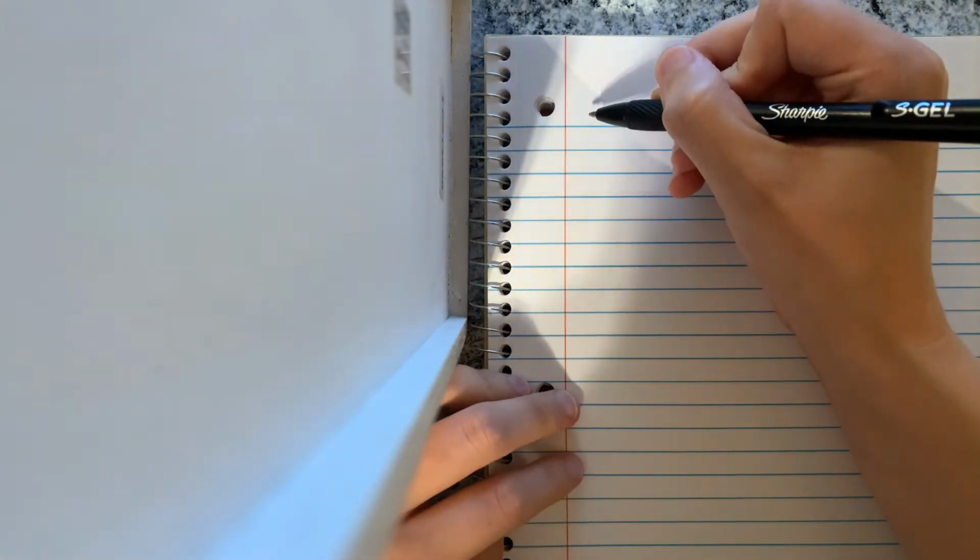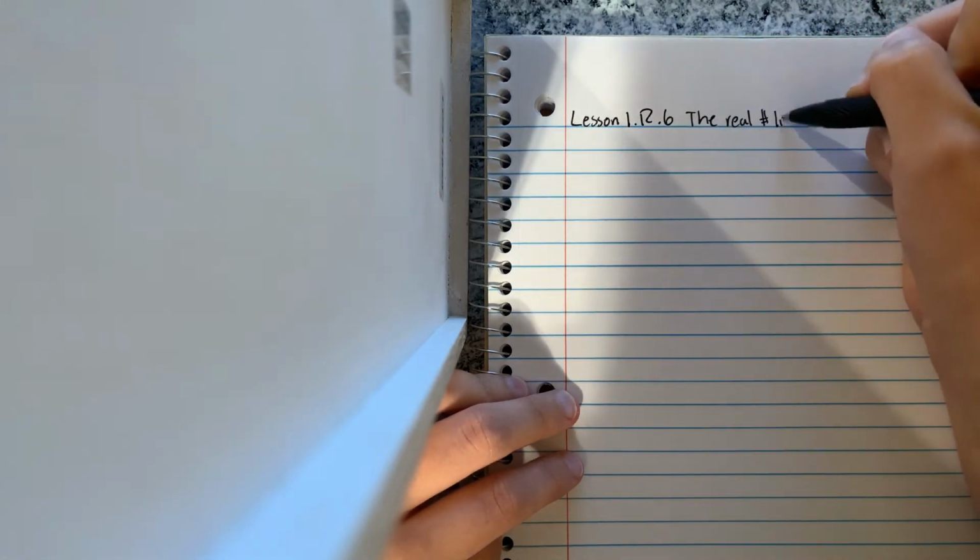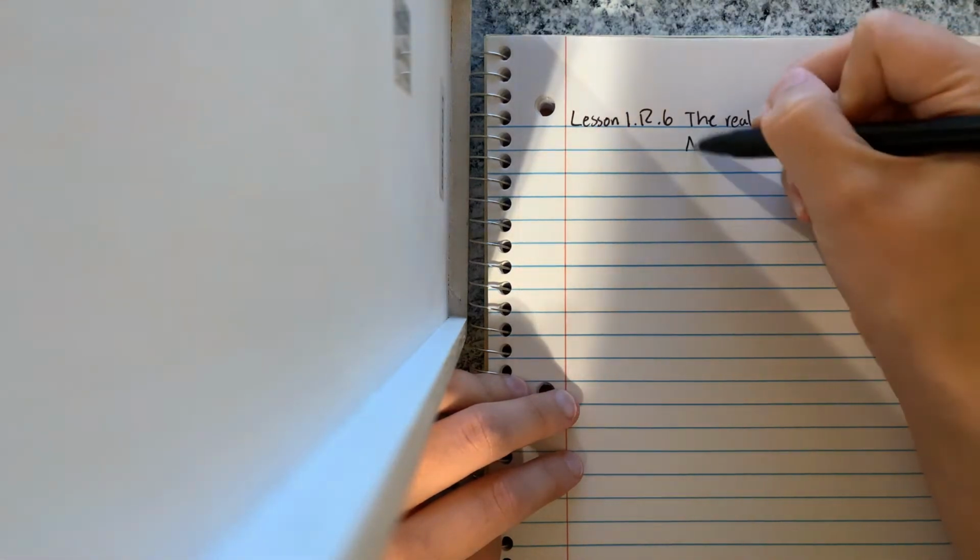Alright, so I'm going to go over some of the basics of the lesson for 1.R.6, which deals with the real number line, okay, and absolute value.